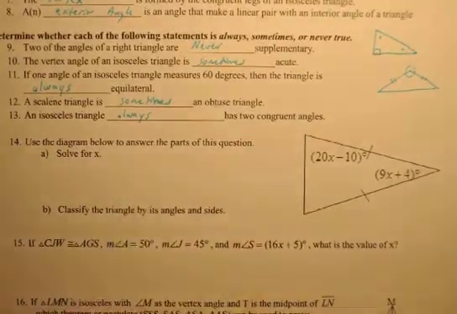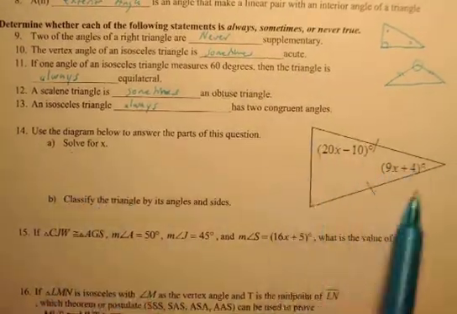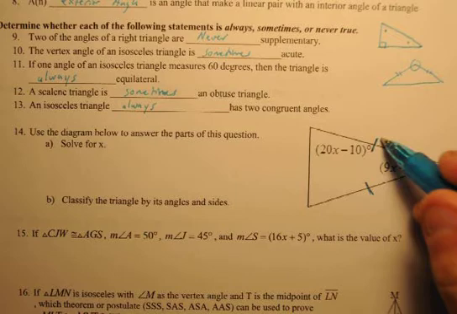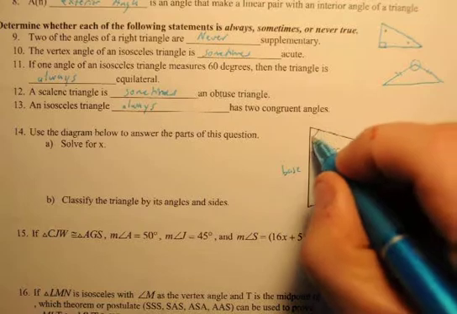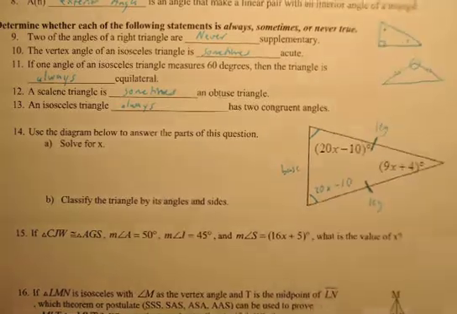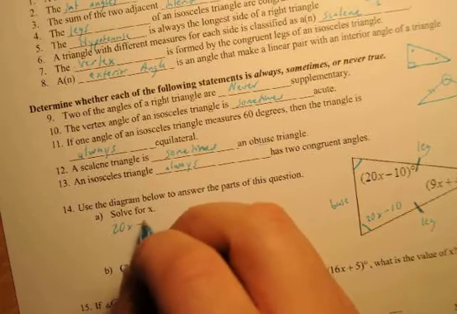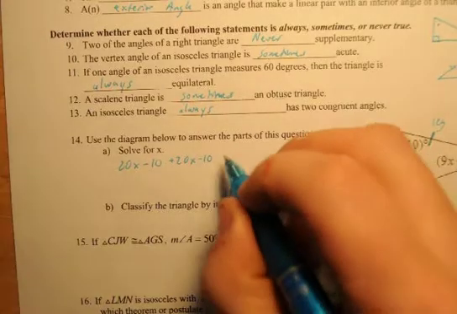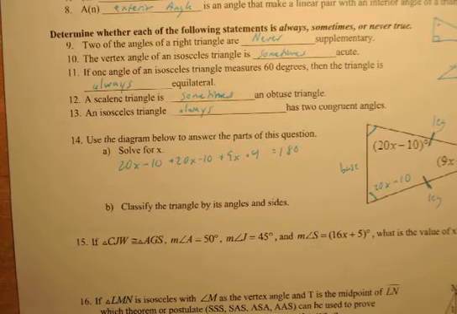Use the diagram below to answer the parts of this question. So here we have solve for x in this picture. Big hint here, we've got 2 legs that are the same. So that makes these base angles the same as well. Alright, so now all I need to do is just take all this and add it up. 20x minus 10 plus 20x minus 10 plus 9x plus 4. And that will add up to 180 degrees.